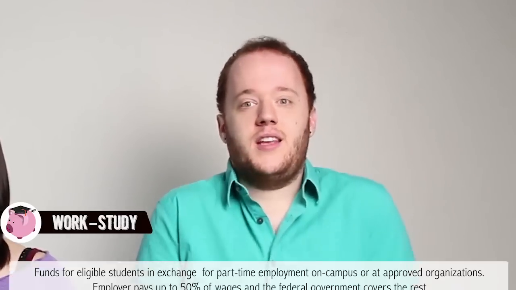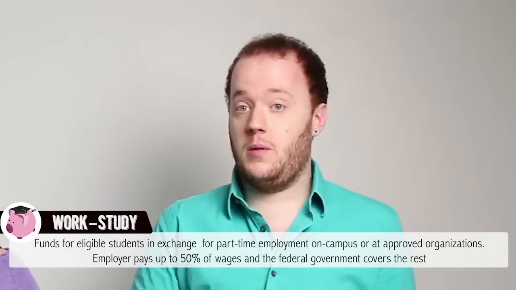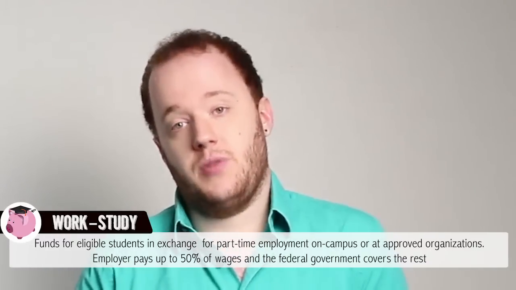And the final type is work study. Now, work study sounds exactly like what you think it is. It's basically where you work in order to pay for your studies. The federal government or the state government pays for you to work on campus throughout the semester.